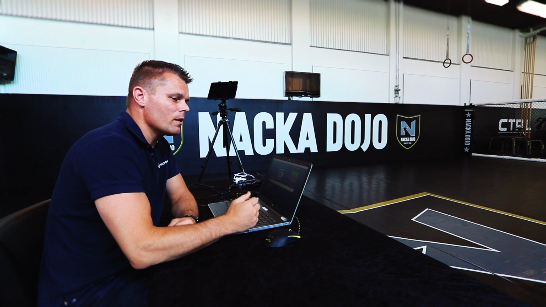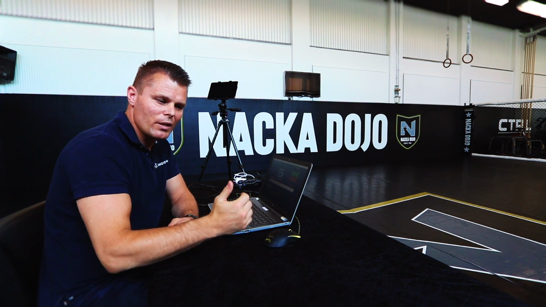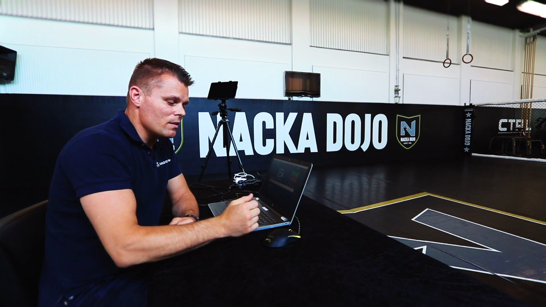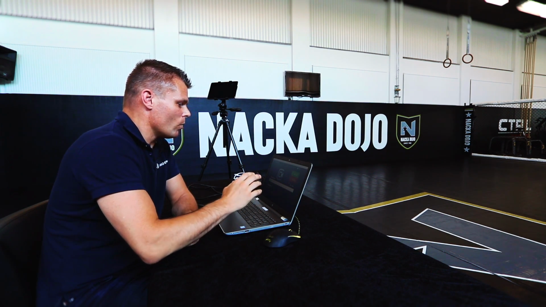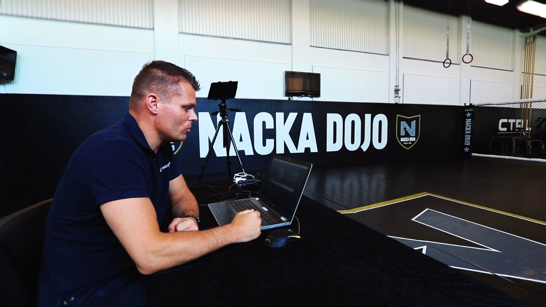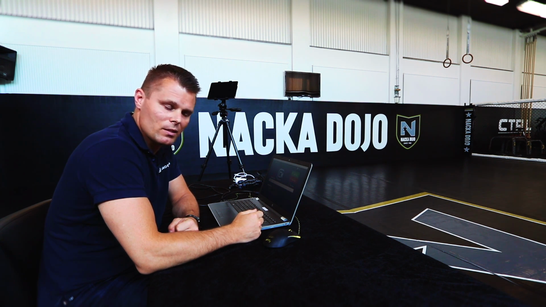You can have the TV standing next to the table, but for safety reasons, maybe it's better to have a TV stand so that you can have it a little bit higher up so people can see it, even if they're far away in the spectator seats. Once you open up the desktop application, you need to log into your event, you need to create the scoreboard, and then you need to extend your displays.